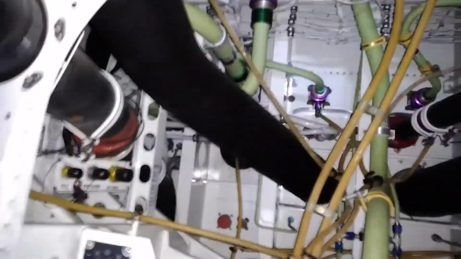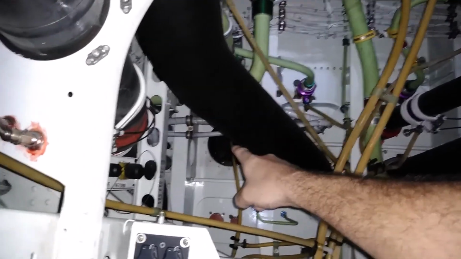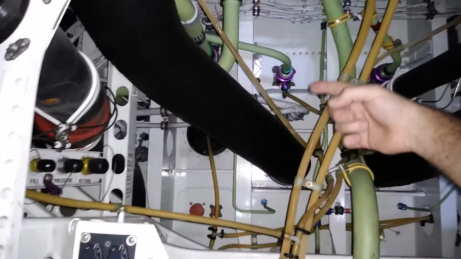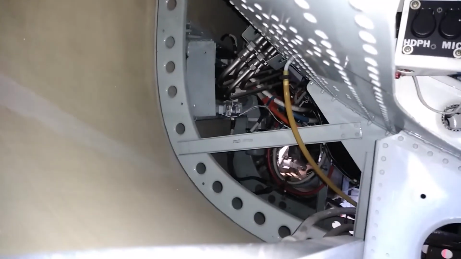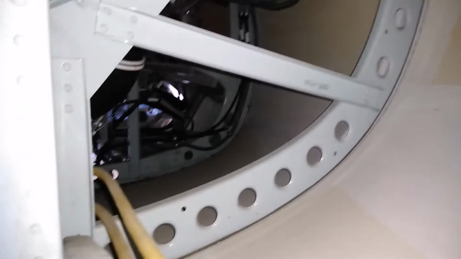Now, we have cabin pressure coming into the aft equipment bay through here, and from the forward outflow valve it is flowing back into this same area through the fairing cavity from both sides of the aircraft.